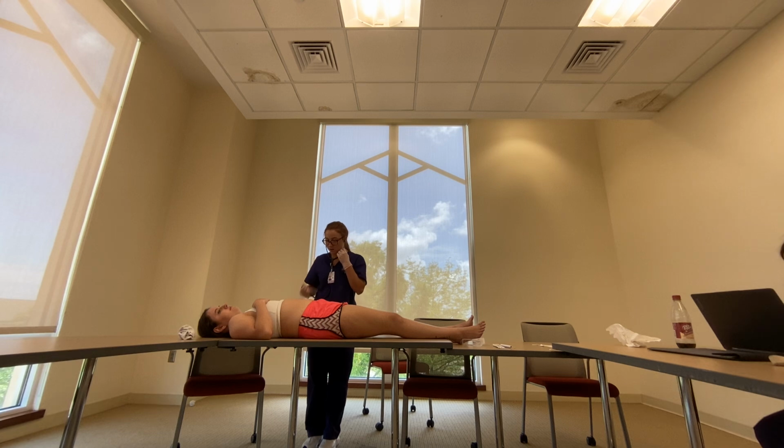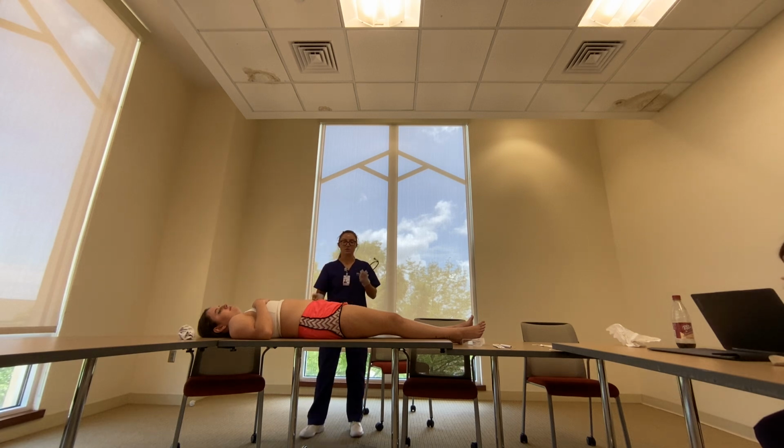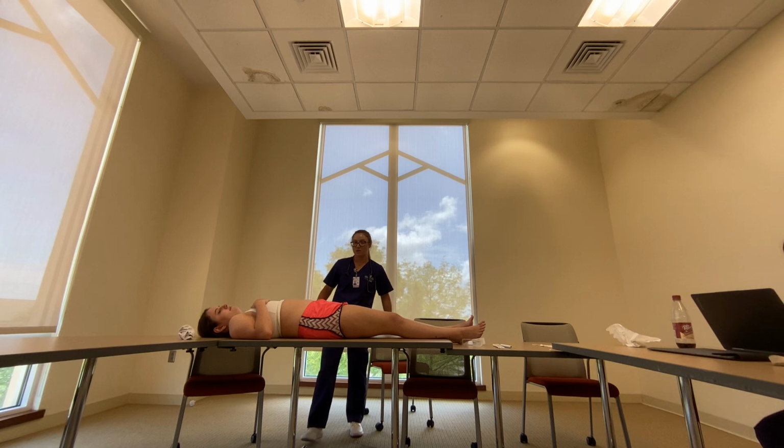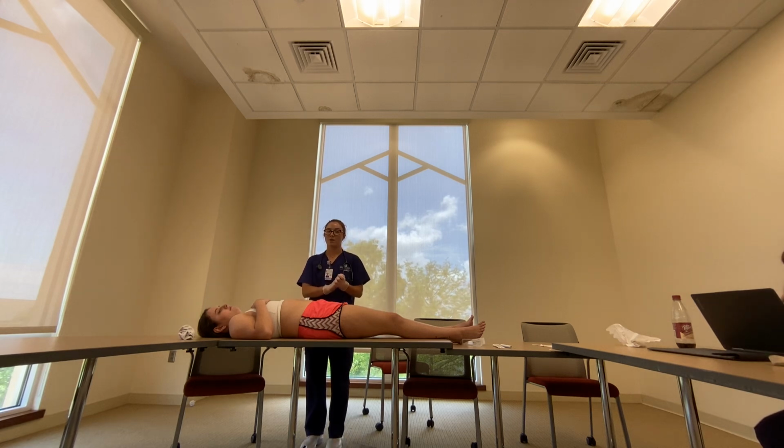All right. So bowel sounds were present and active in all 4 quadrants, not hyperactive or hypoactive. Okay, so now I'm gonna palpate the abdomen. So let me know if you feel any pain or tenderness.